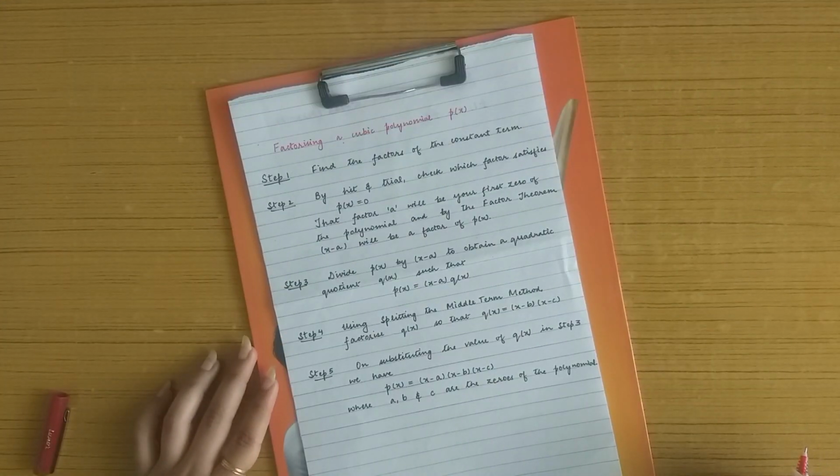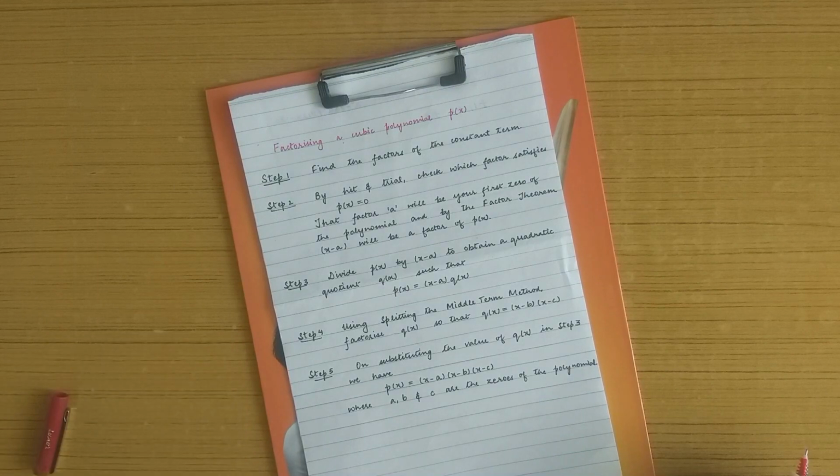So we can summarize this process in 5 steps. Step number 1 is to find the factors of the constant term in p(x). That means in your polynomial p(x), find the factors of the constant term. Step number 2 is, by hit and trial, check which factor satisfies p(x) is equal to 0. Put the factors you found in step 1 into p(x) and check for which factor you are getting that p(x) is equal to 0.